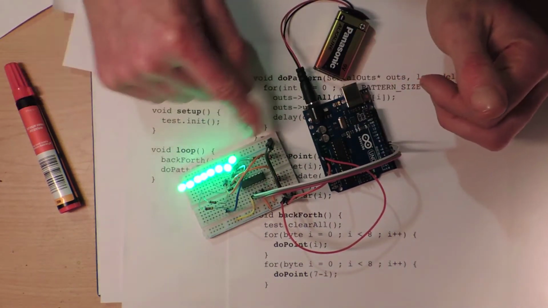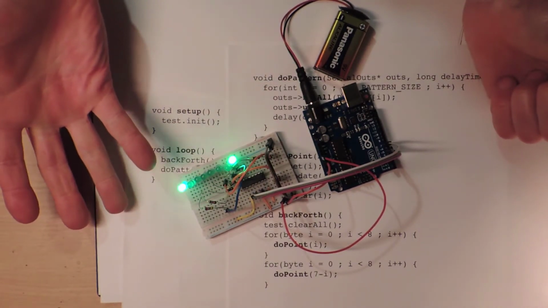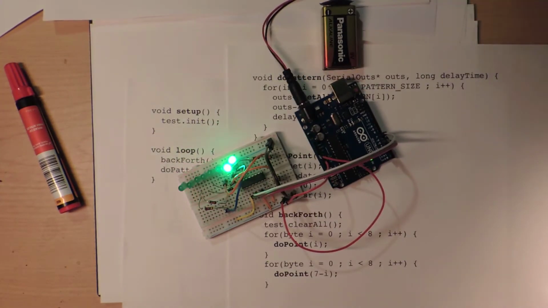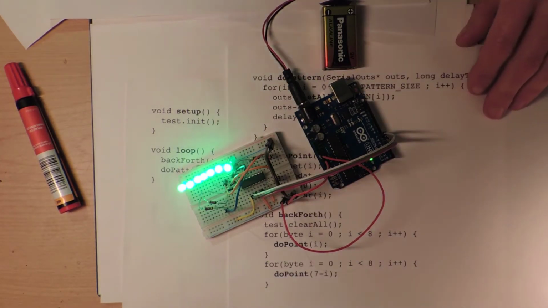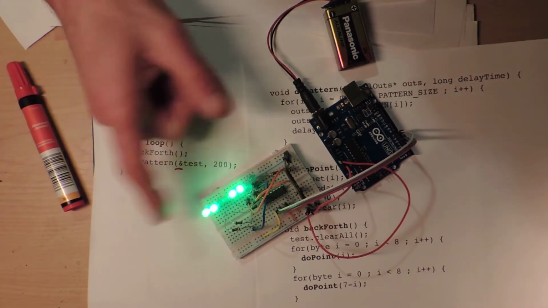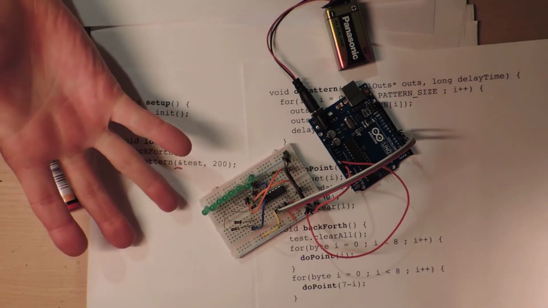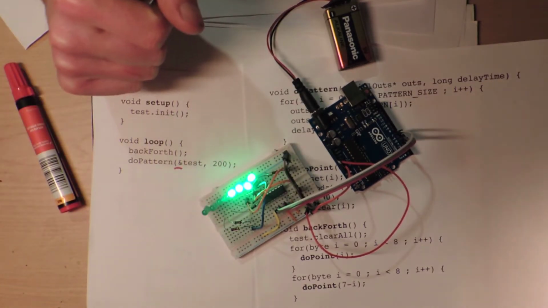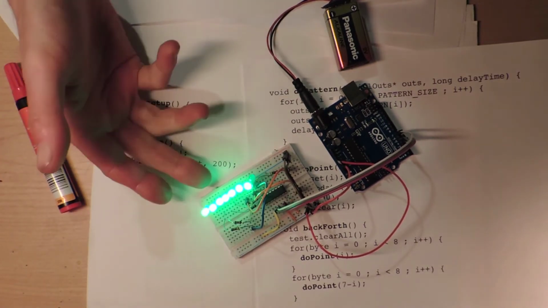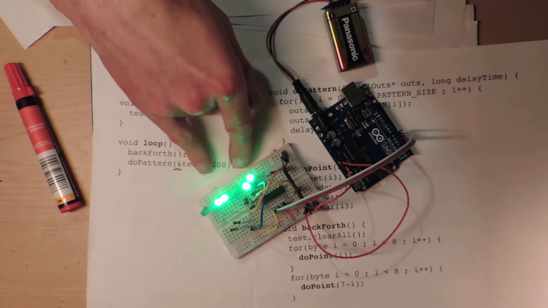So it should start off and do the backwards and forwards first. So there's the backwards and forwards, and then there's the pattern sequence, and it's just going through all of the different patterns. I've lost the piece of paper with the pattern thing on it. And then it's doing that. There's a whole bunch of little random things, and then we're back to the backwards and forwards, and then we do the whole pattern thing over again. So that's not a very exciting use of this, but it will come in handy later on, because now we've turned 3 pins into 8 pins.